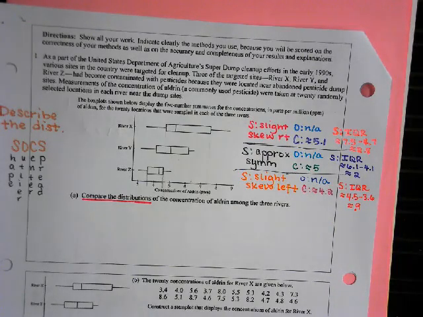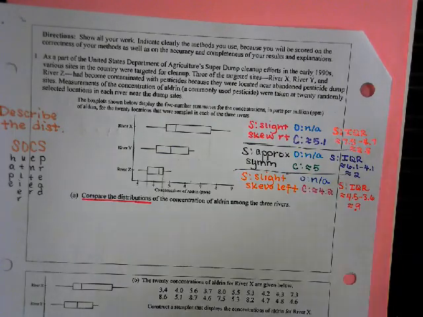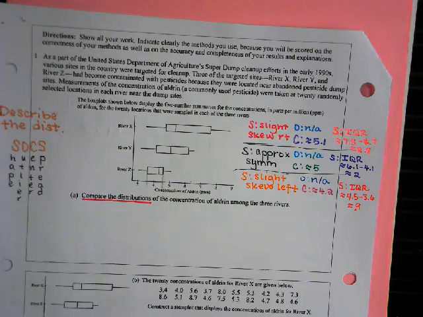All right. Now, like I said, I'm going to do 4 sentences, 1 for each of the important parts. If you can make it prettier than me, please do. Just make sure you hit shape, outlier, center, and spread, because those are the things I'll look for.